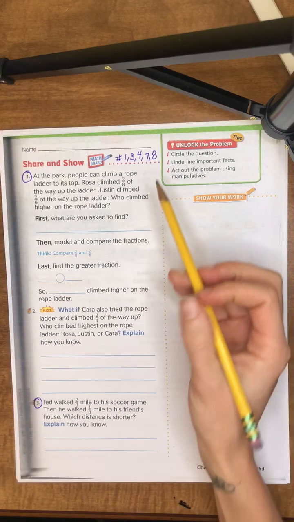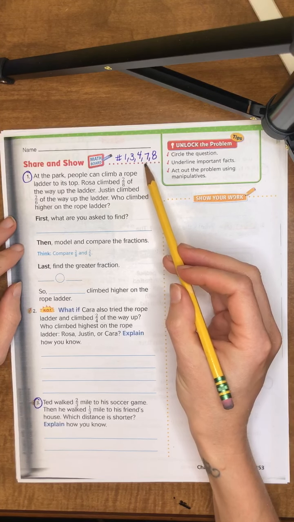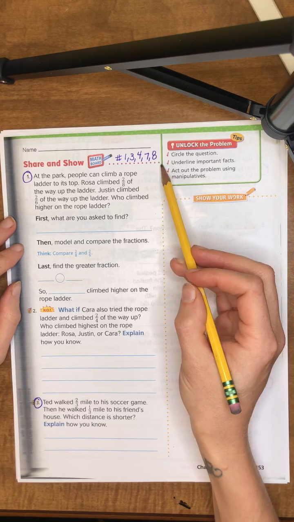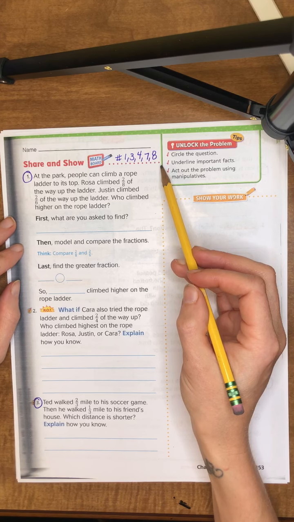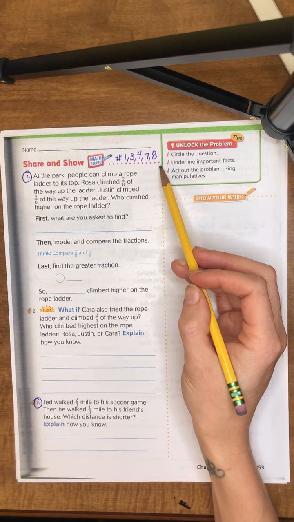I'm going to have you do number 1, 3, 4, 7, and 8. However, they're going to be on a Google form, so they'll all be laid out for you, as well as having 4 choices typically to choose from.